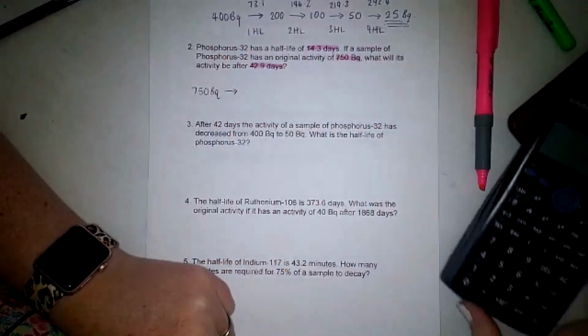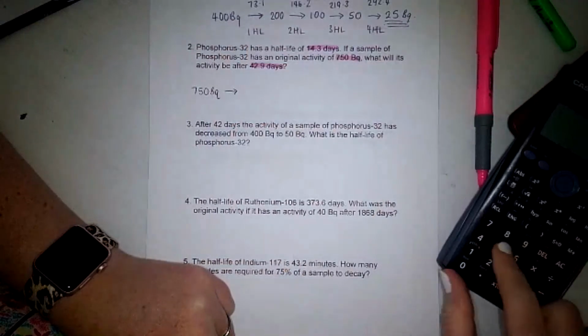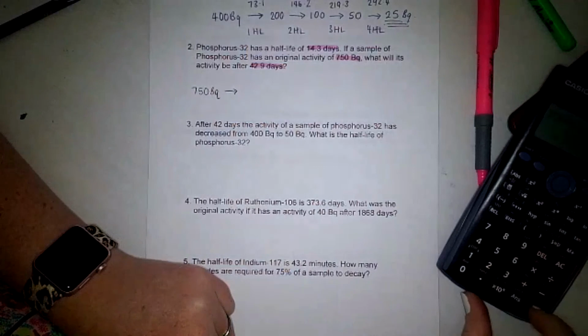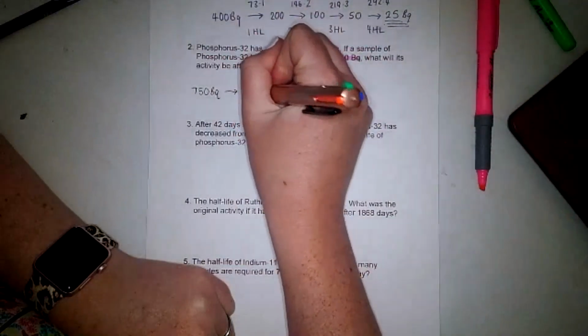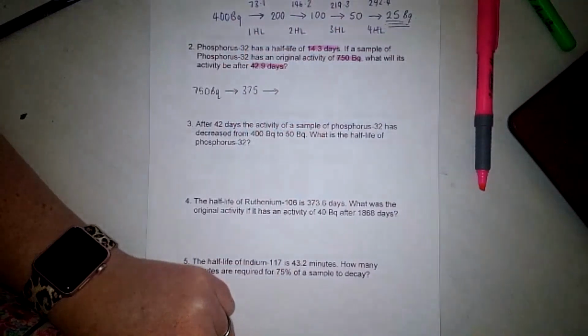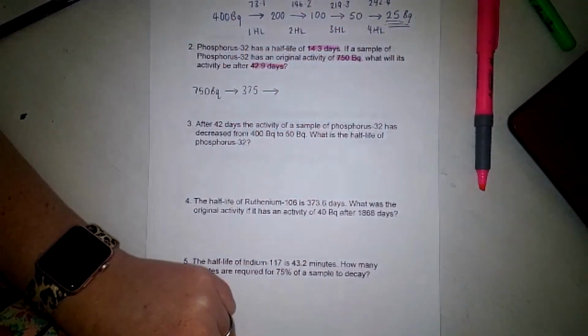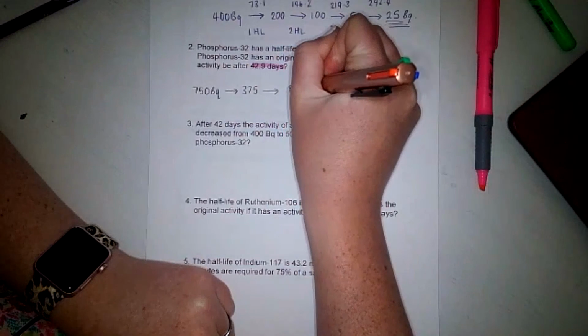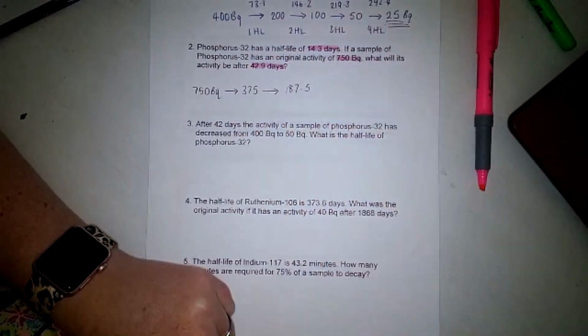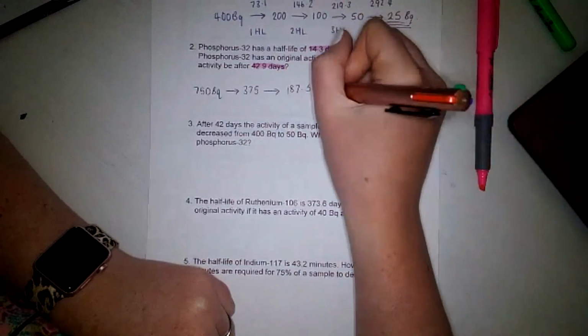So, do you know what? I don't even know what half of 750 is. This math is terrible, isn't it? 750 divided by 2 is 375. Half of 375 is 187.5. Half of that is 93.75.